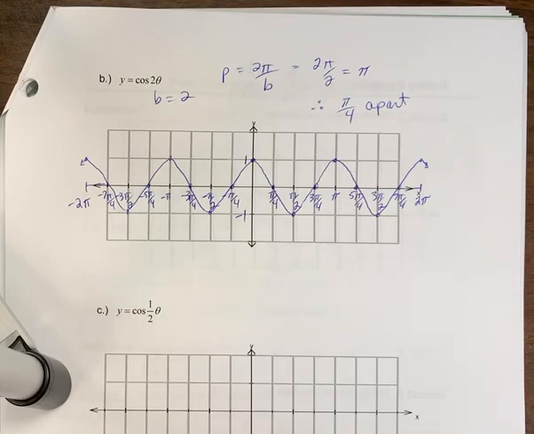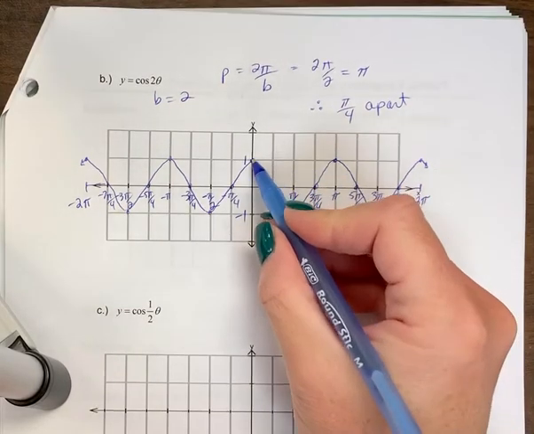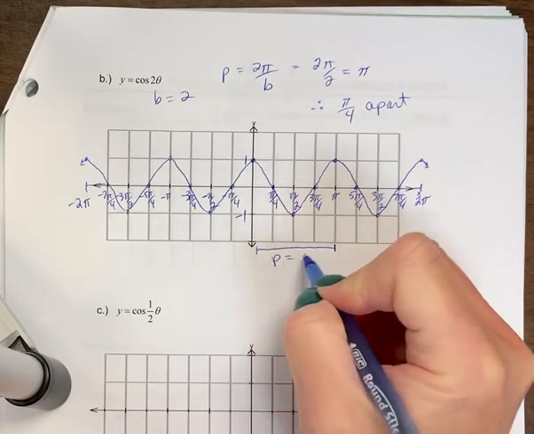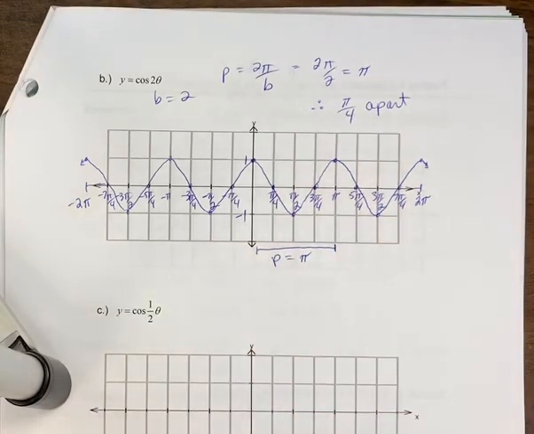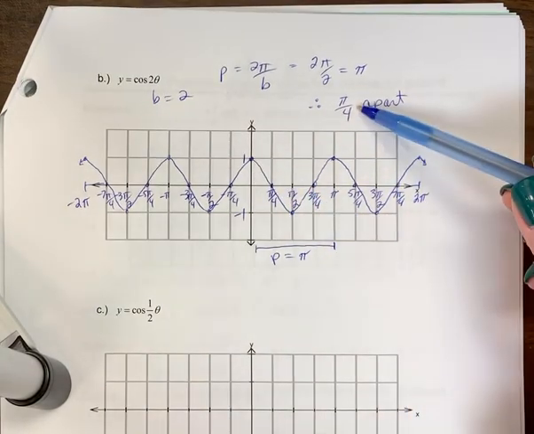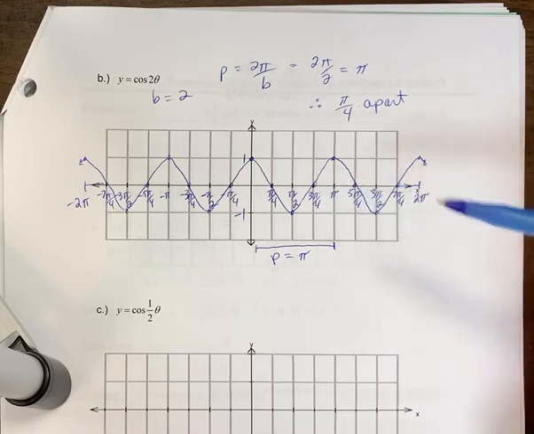So I want to point out that the period is pi. So that would mean from max to max. So this distance right here, the period is pi. So like I said, an easy way to graph it is once you know your starting point, you take the period, you divide by 4, and that tells you how far apart to put those other points.